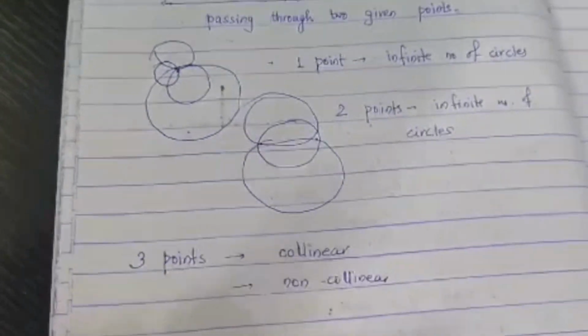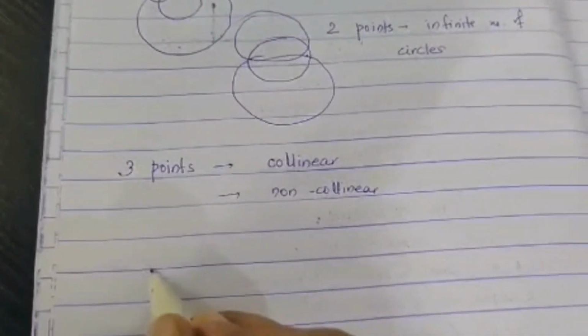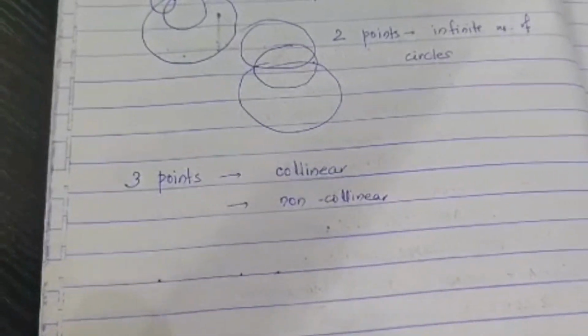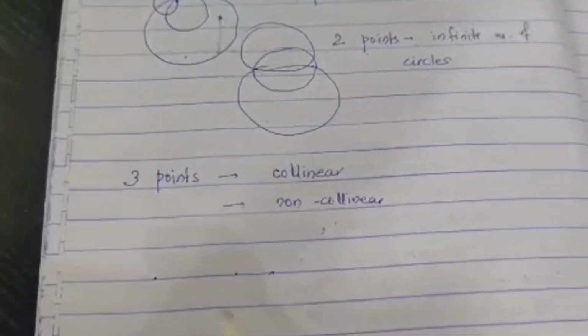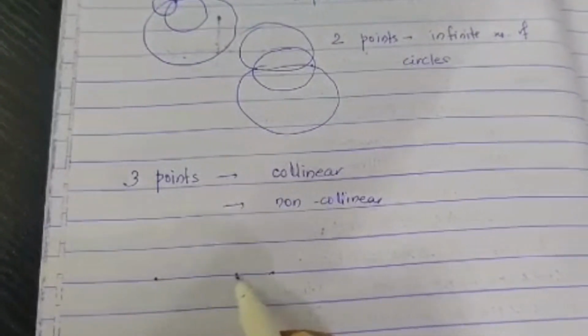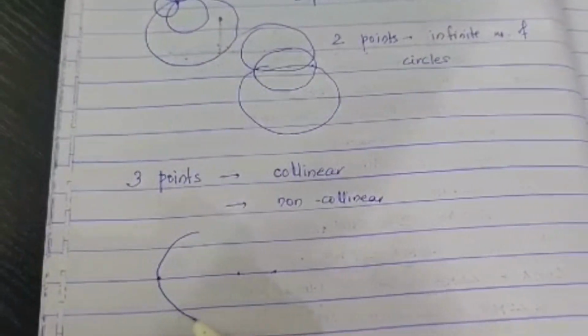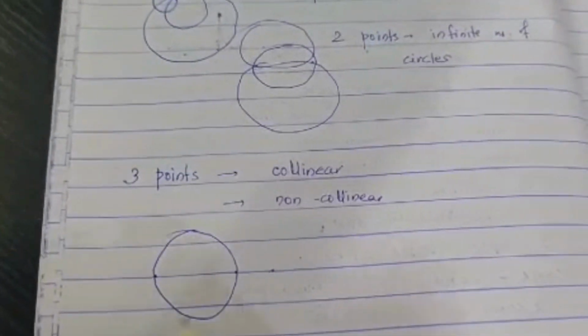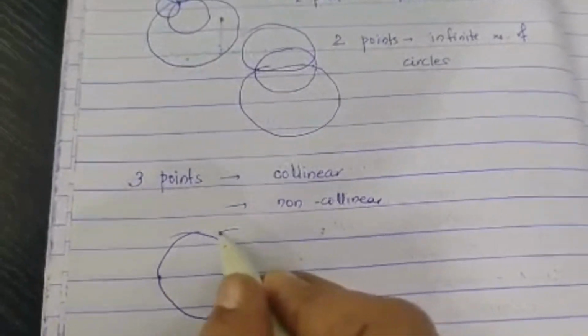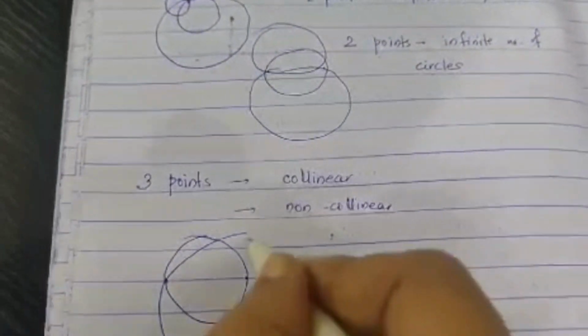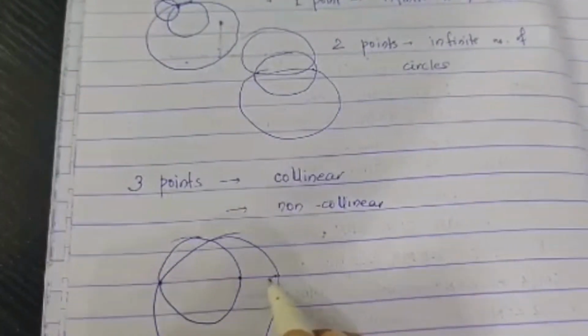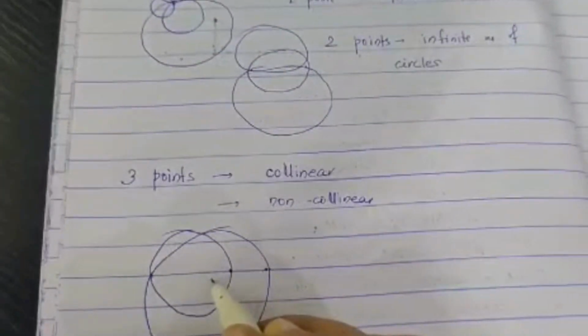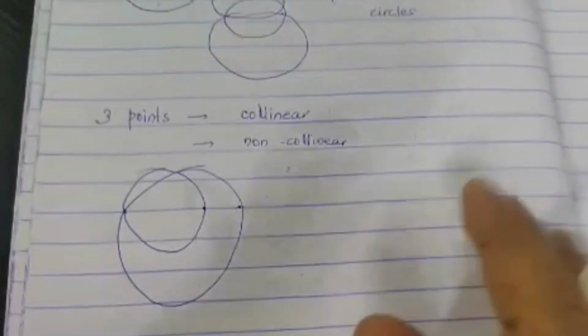If the 3 points are collinear, let us suppose like this, 1, 2, 3, then if you cover these 2 points, you can draw a circle like this. Now if you cover these other 2 points, then you can draw a circle like this. So basically 1 point either lies inside the circle or outside the circle.